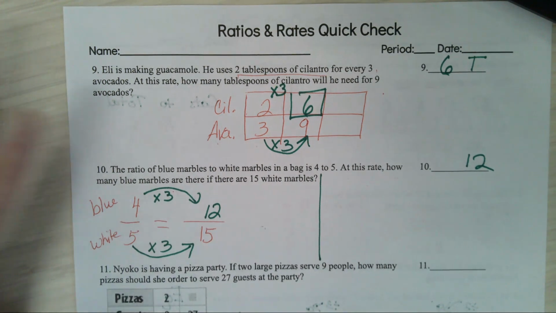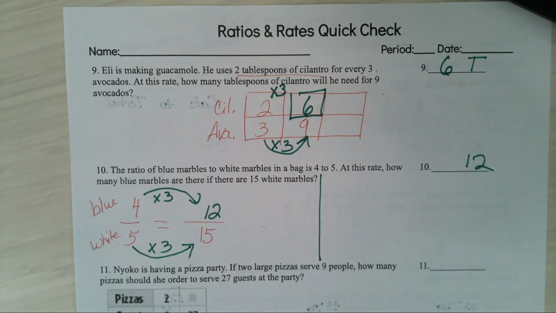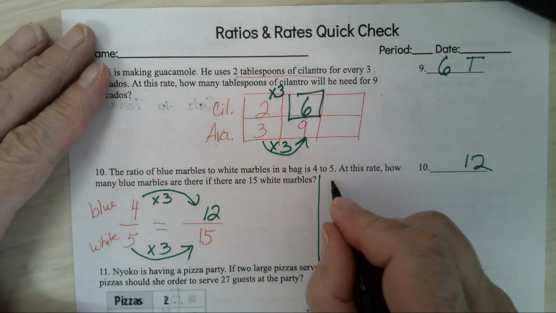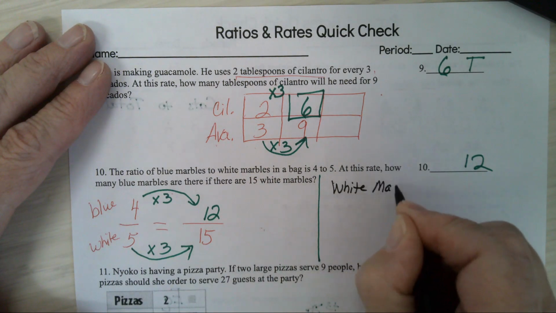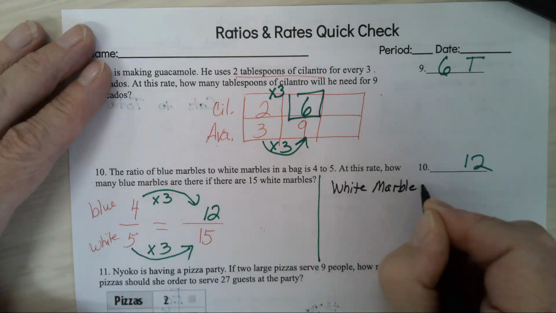Now I want you to draw a box here, and I'm going to talk to you about another type of problem that's on the test, okay? This is just a question on the test. It's comparing, let's say, white marbles to total marbles, okay? So let's say we want to compare white marbles to total.